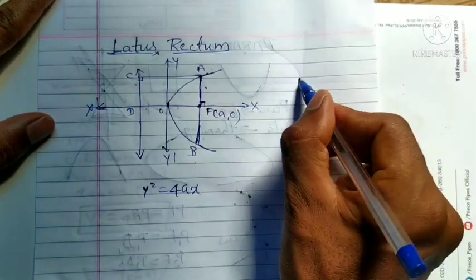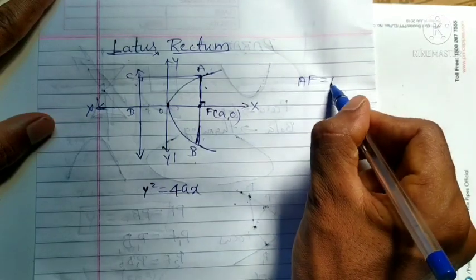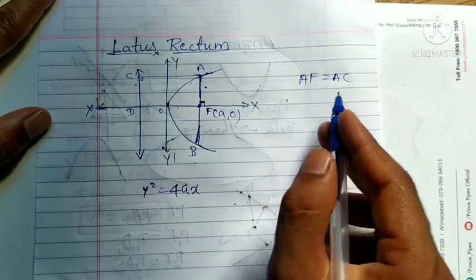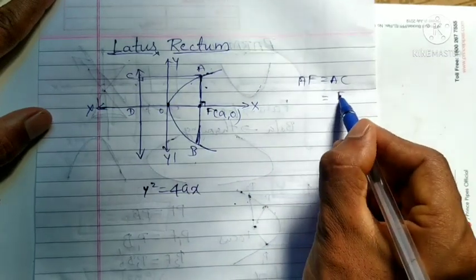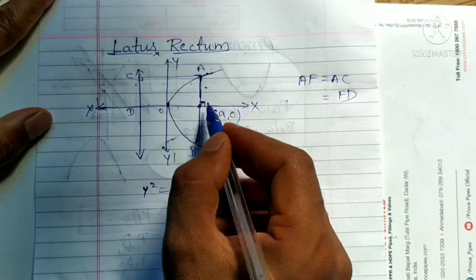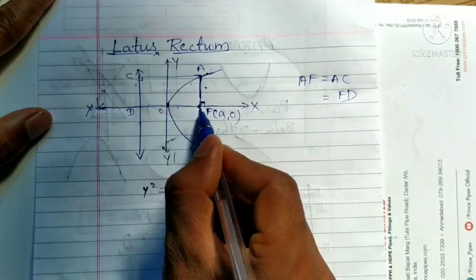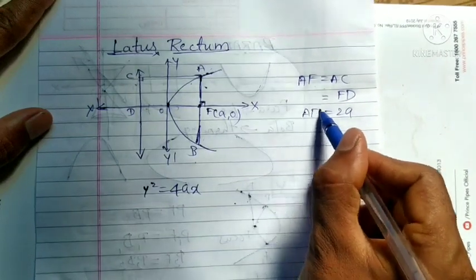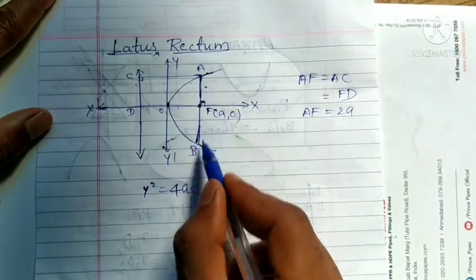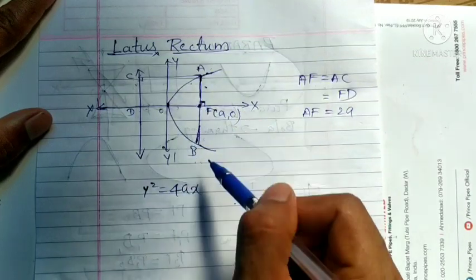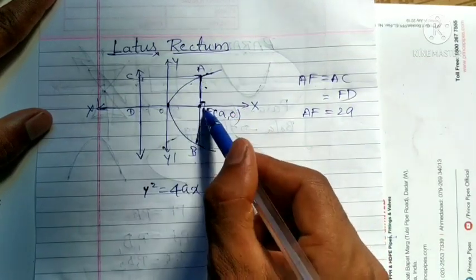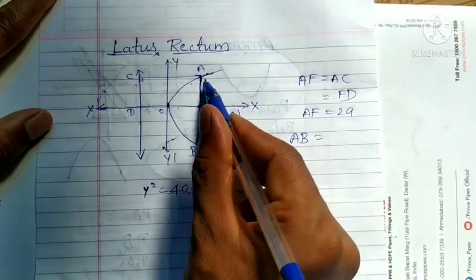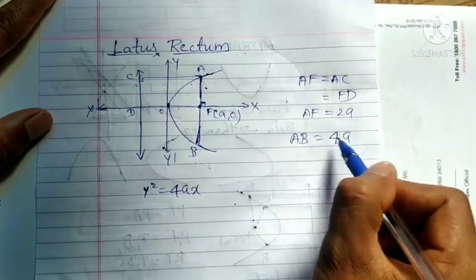So here you can see from the beginning, AF is equal to AC, by the definition of parabola. Then AC is nothing but FD, and FD is nothing but a plus a, that is 2a. So therefore AF is equal to 2a. Since the parabola is symmetric about its axis, AF is equal to FB. So therefore AB is equal to 2a plus 2a, that is 4 times a.